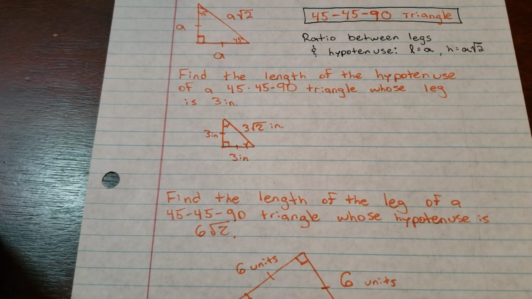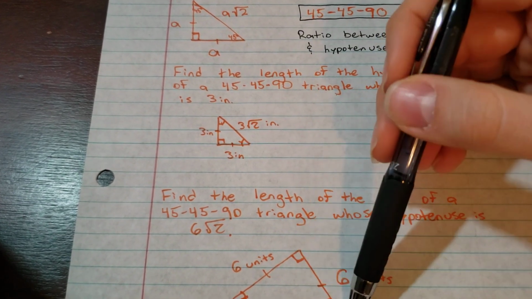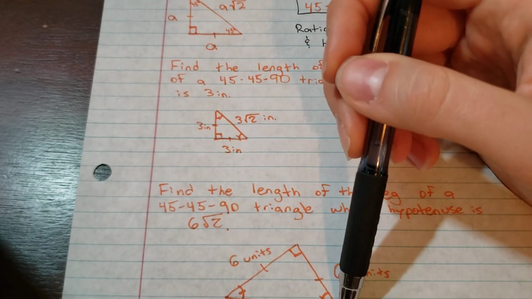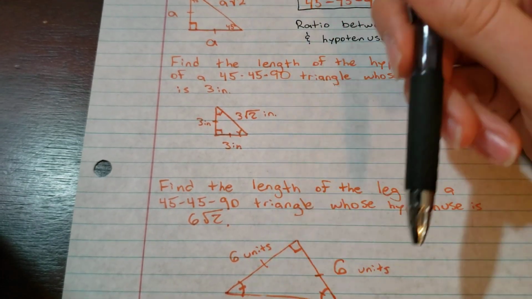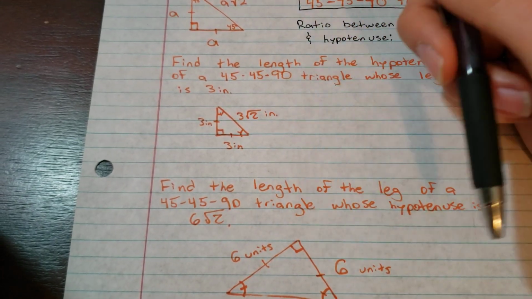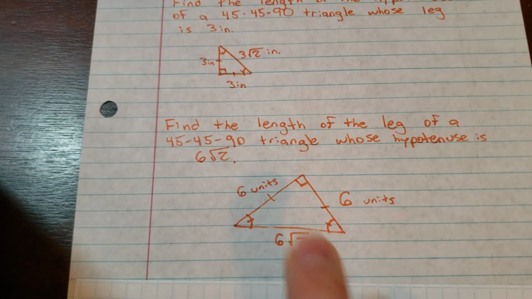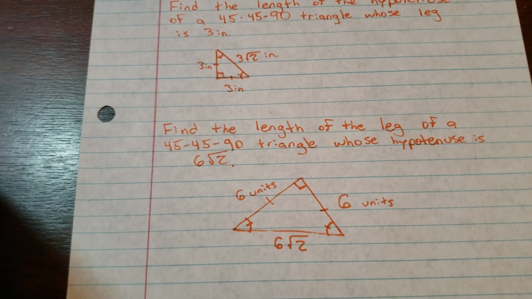Well, again, I drew this a little bit differently, but again, here's my 90-degree angle. Here are my 45-degree angles. If this is 6 root 2, then our legs are going to be just 6, right? I'm just ignoring that root 2 right there. Okay. Hope this makes sense.